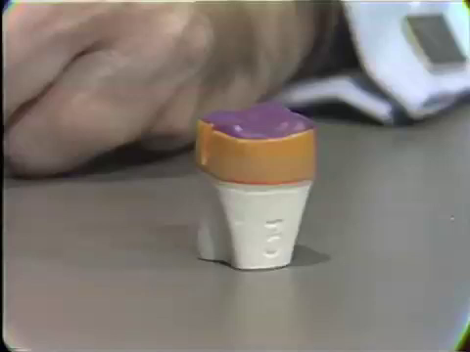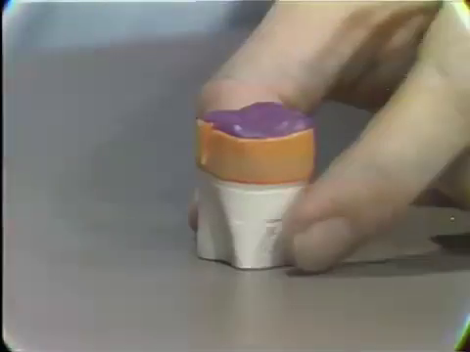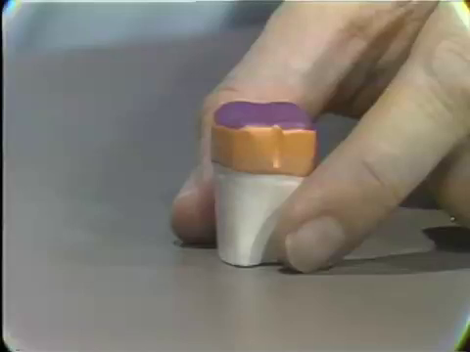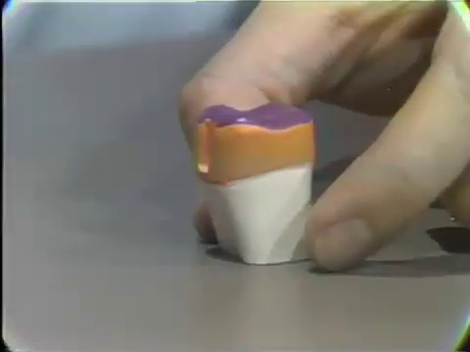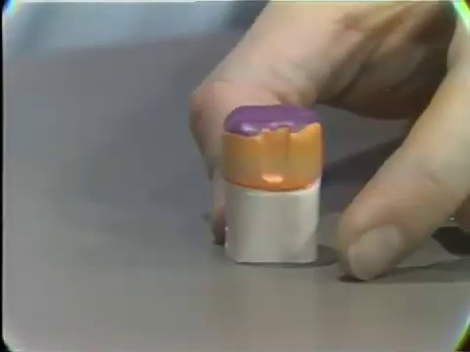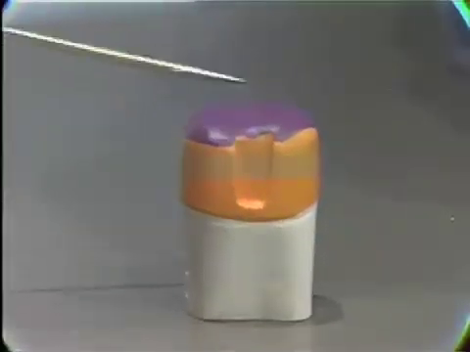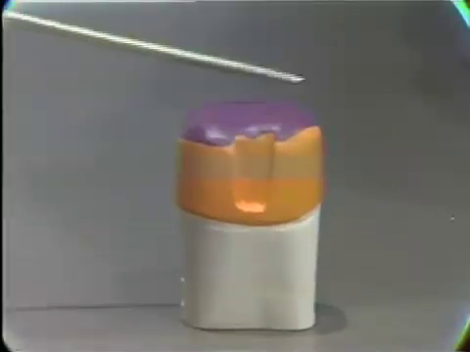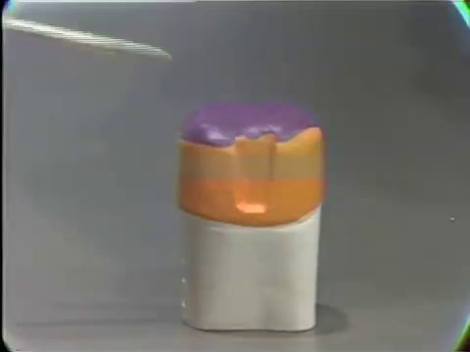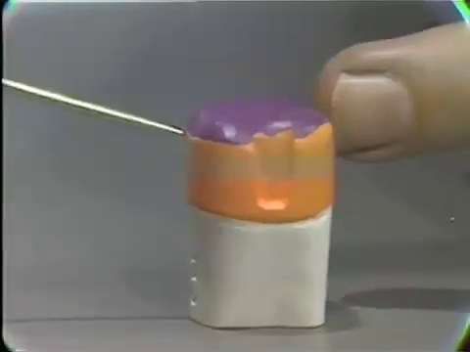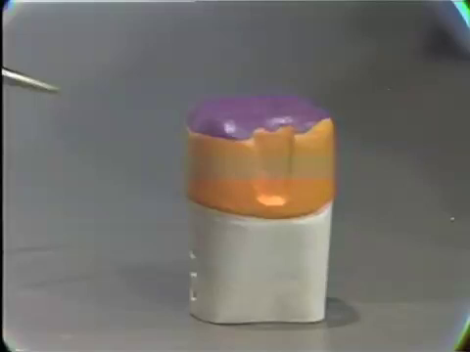And you see such a preparation here on a mandibular molar tooth, of which this is the buccal surface at which you're looking, and the proximal surface and the lingual surface. And here again you've got the maximum retention, all of the axial surfaces contributing towards the retention of this type of preparation.